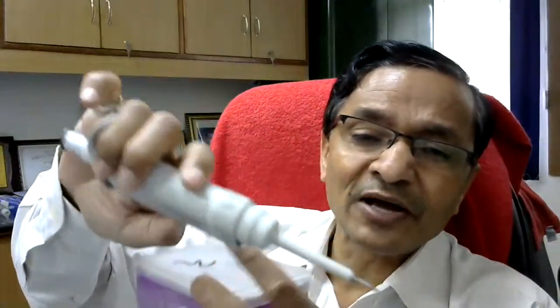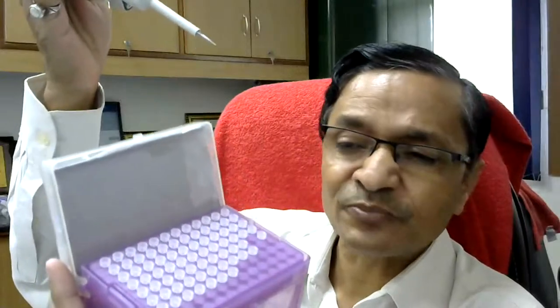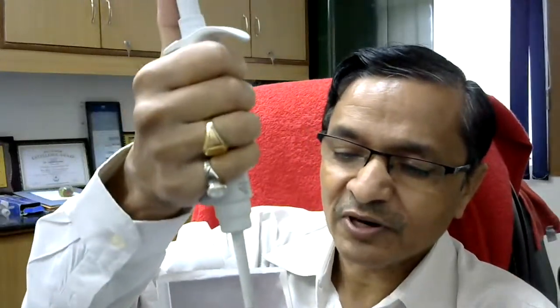Similarly, if we are going to use a pipette like 0.5 microliter, 2.5 microliter, 2 microliter, or maybe 1 microliter, then micro tips should be used. You can see these are the micro tips. These are again filled with tips and autoclaved. So you have to put your tips, and now you see.